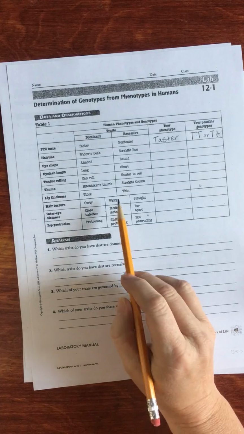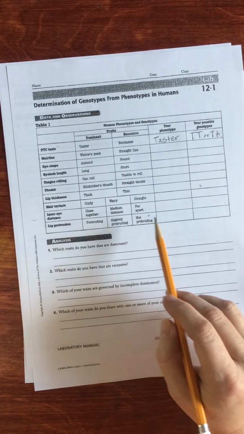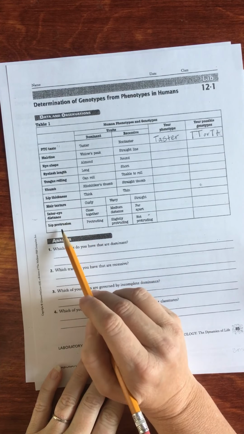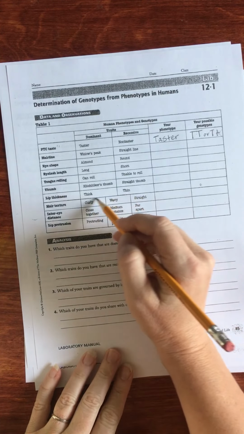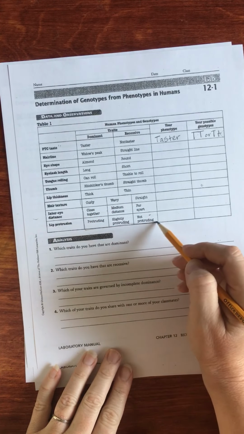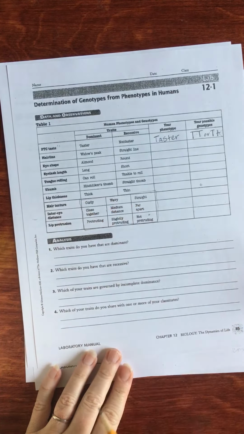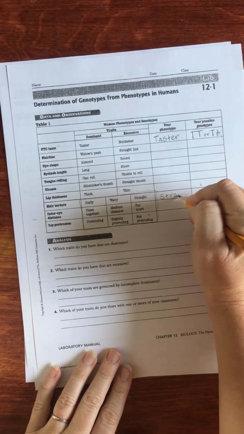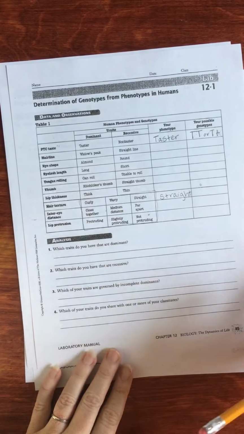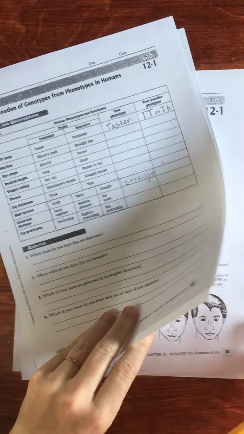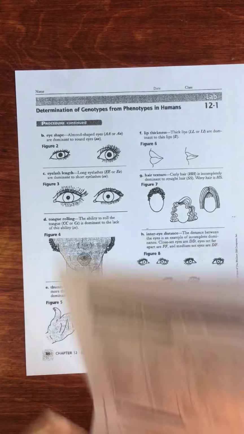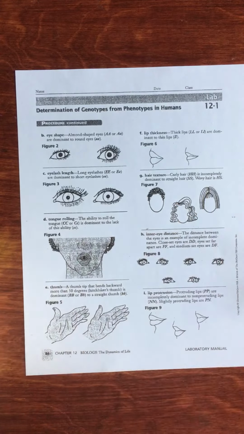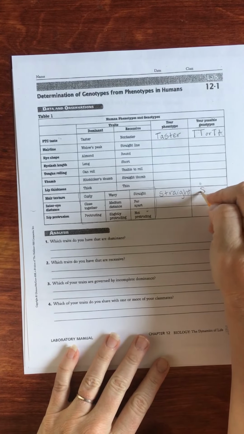Down here, when you get to incompletely dominant traits, hair texture, eye distance, or lip protrusion, this is where we see a mixing of traits. So you could be any of these. So for me, hair texture, I have straight hair. But, so for straight hair, I'm going to look up what the genes are. And for hair, that is for straight hair, it's SS. So I'm going to write that down here.